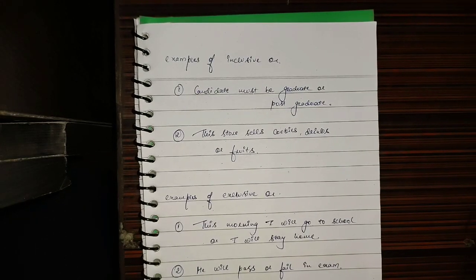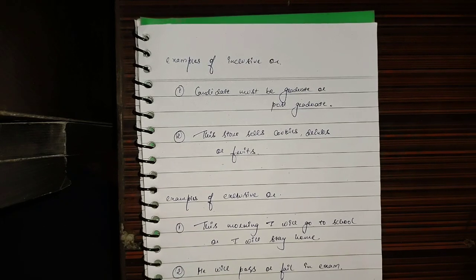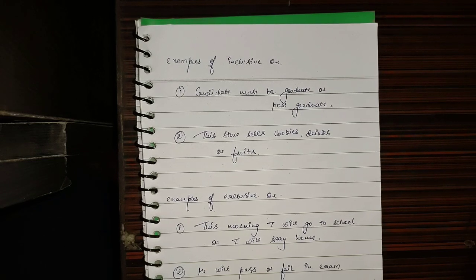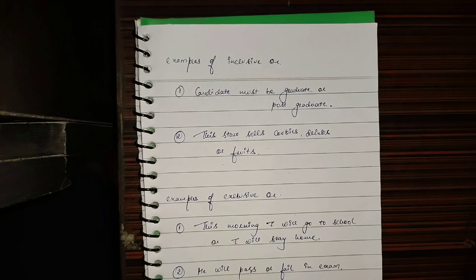First let us see a few examples of inclusive OR. The first example says the candidate must be a graduate or postgraduate. Let us imagine this with a scenario. Suppose there is a job opening, and the requirement is that the candidate who applies should be a graduate or a postgraduate. The statement may seem to require a person who is either a graduate or a postgraduate, but it is actually not so. If a person is a postgraduate, then he must have done his graduation as well.